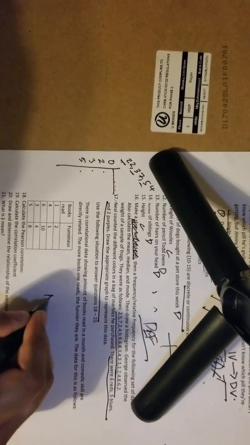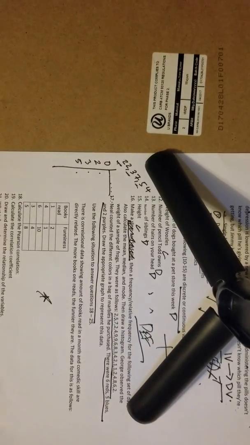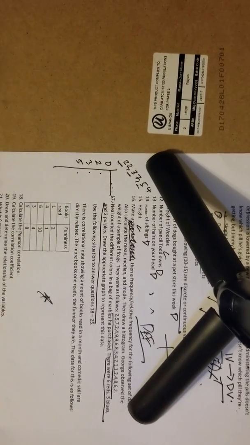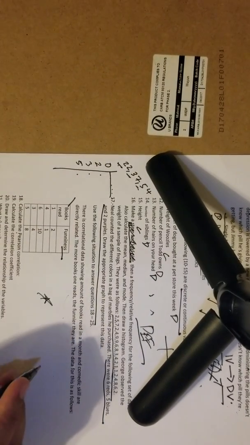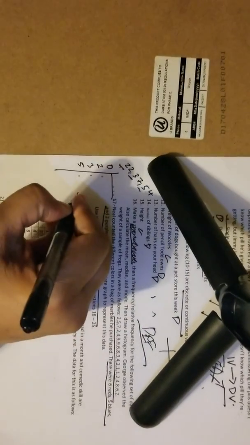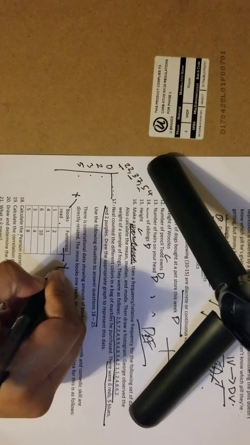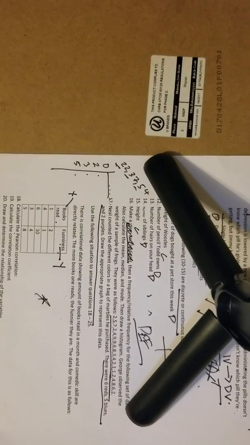So this is the one that I anticipate gave you the most trouble because it's the newest to you guys probably. So first, just definitional stuff. We need to know which one is which, right? So first, independent variable and dependent variable. We know it's saying that books read and comedic skill are directly related. So the number of books you read directly impacts your funniness. So this is your X variable or your independent variable. And this is your Y variable or your dependent variable. So your funniness depends on the number of books you read, basically is what the claim here is.